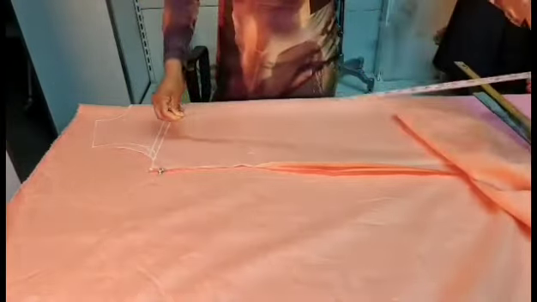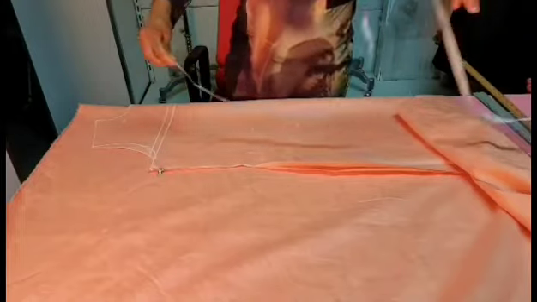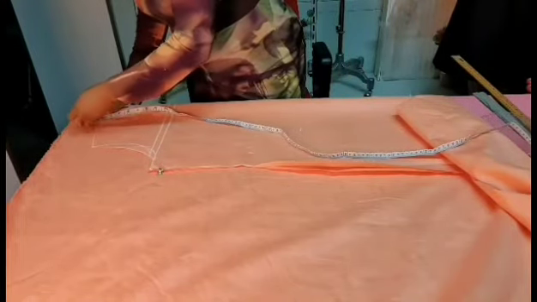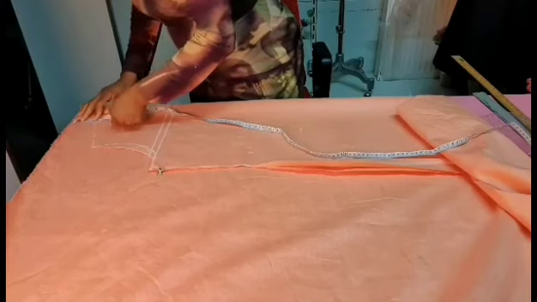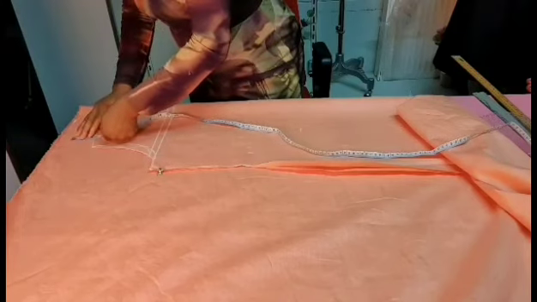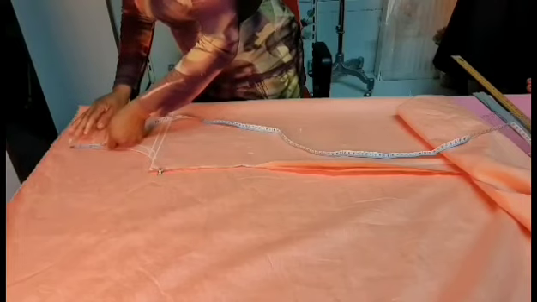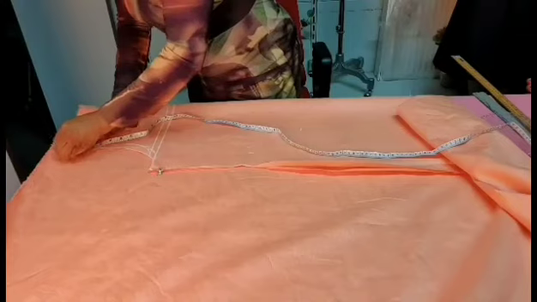So now I'm going to add 2 inches. So I'm going to measure 2 inches from here. And also here 2 inches to replace the 2 inches that we just cut out as our slope.